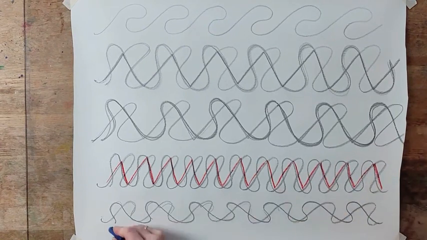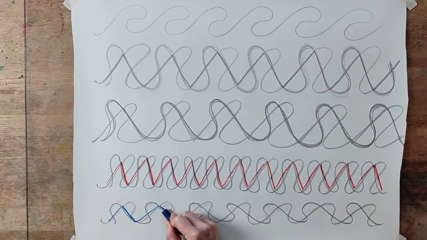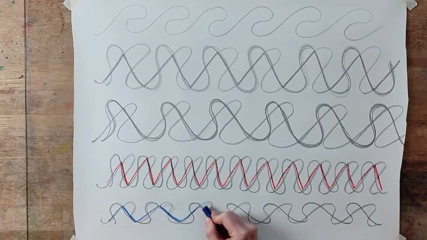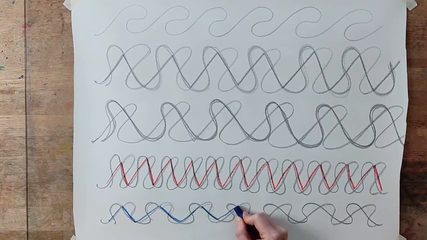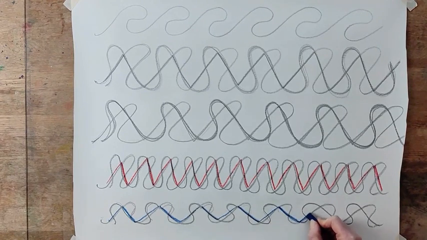Whereas with the bottom one, your hill is much flatter. The mountain is much flatter. I hope you can see it a bit more clearly here.